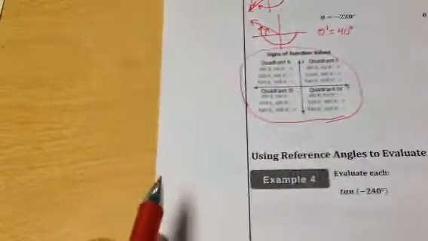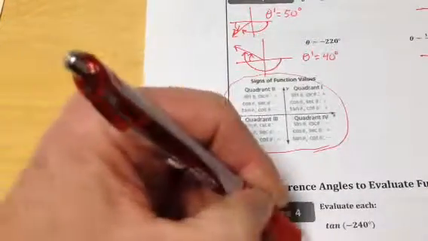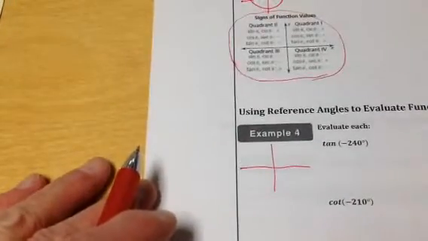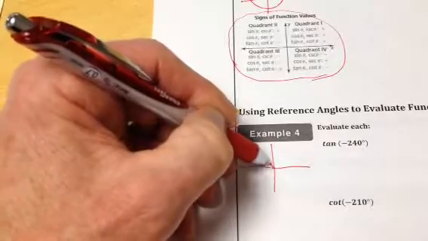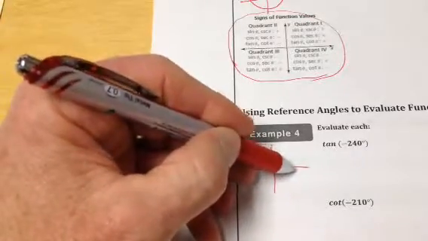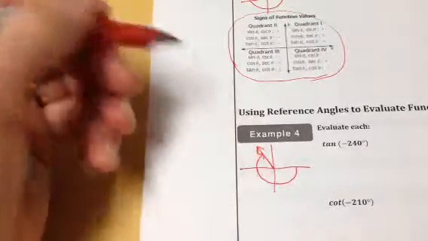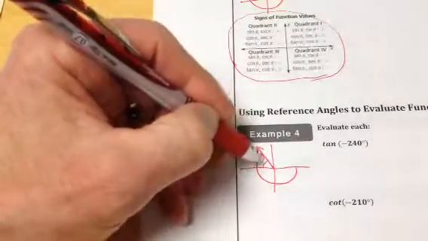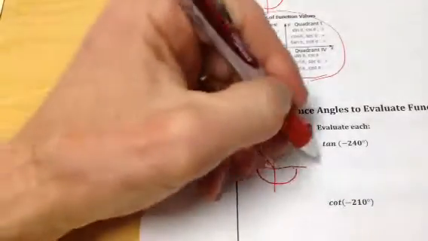Okay, so using our reference angles, let's look at this. In example 4 down here, we got negative 240. That's going to be an angle that is almost all the way around to the vertical axis there, but it's 30 degrees short. So this is our negative 240. The reference angle is going to be this little part here, which is 60.